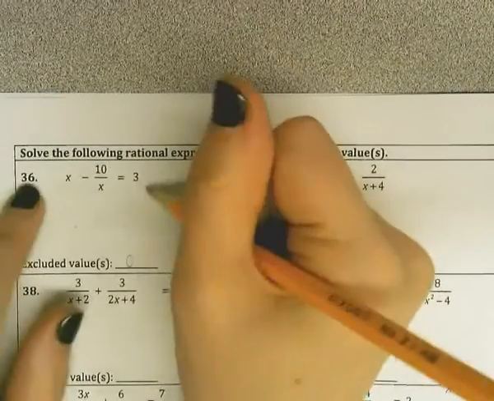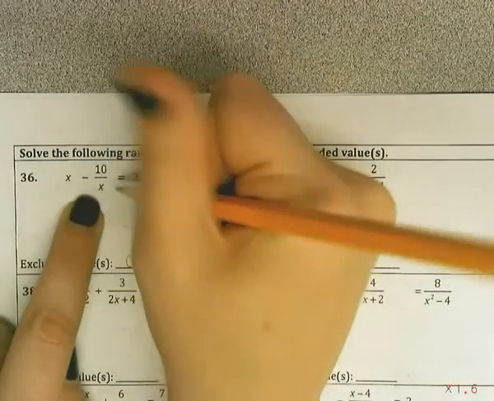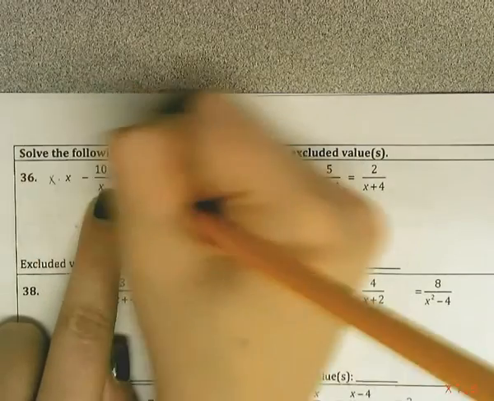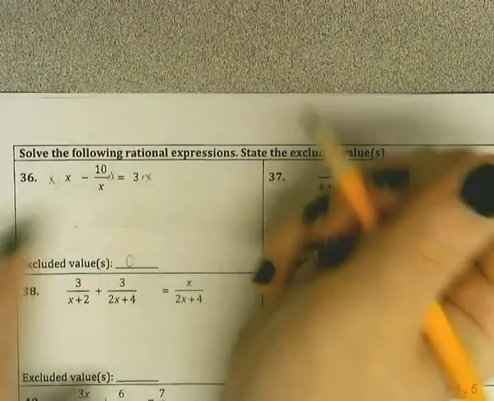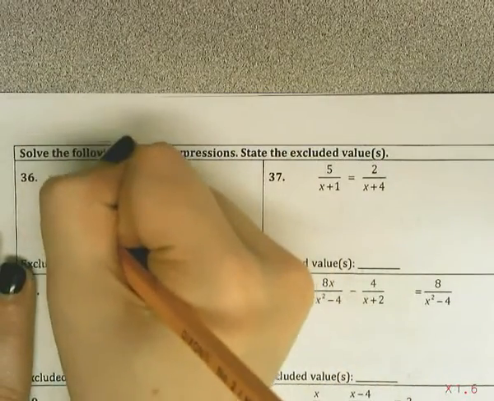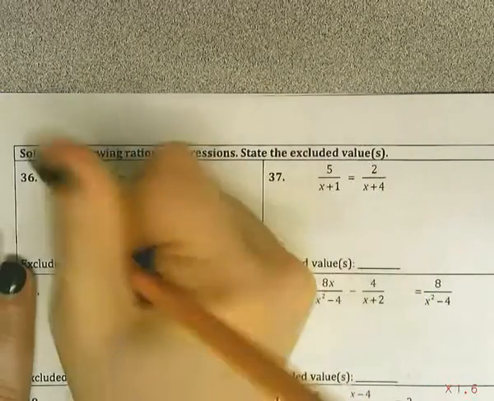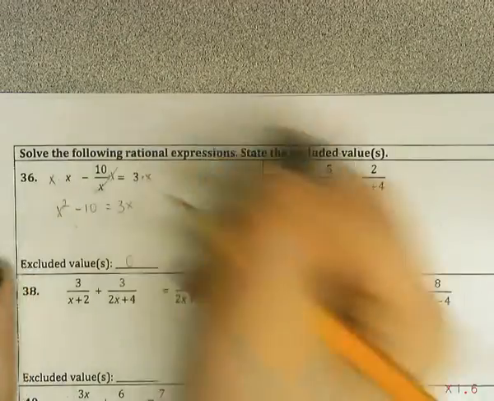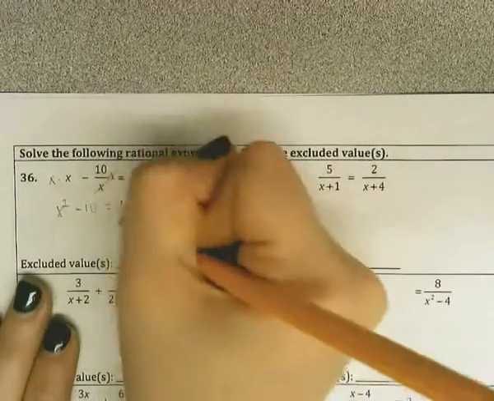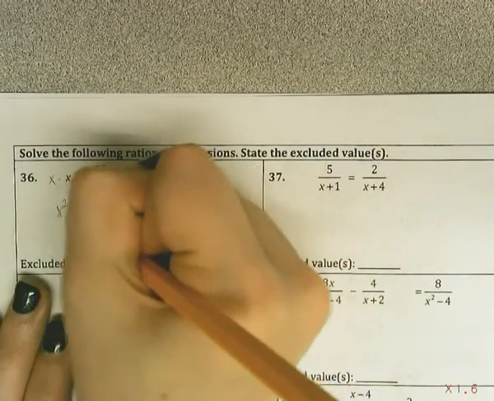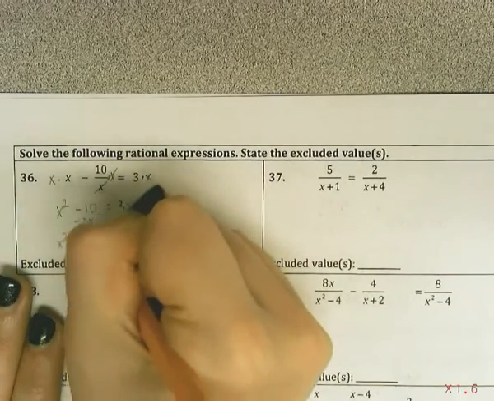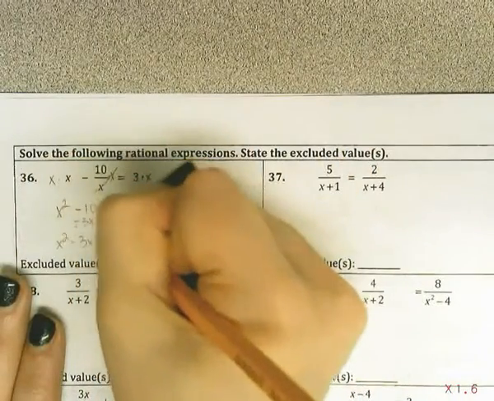Now, we want to get rid of the denominator. So here I've got x, so I'm going to multiply this by x. If I multiply that, I have to multiply everything else by x also. So I have x times x is x squared. Those cancel out, minus 10 equals 3x. Now I want to set it equal to 0, so minus 3x, minus 3x. So x squared minus 3x, oops, minus 10 equals 0.